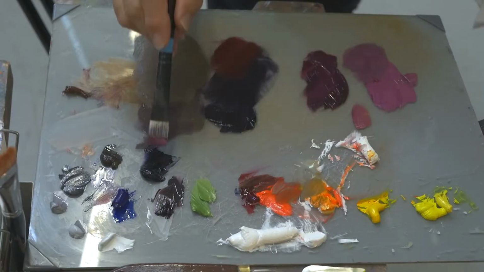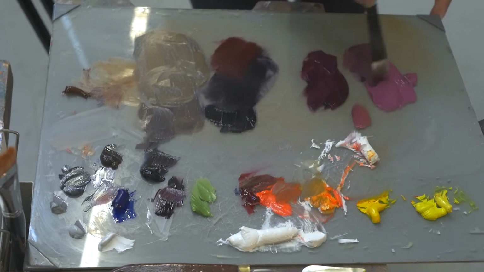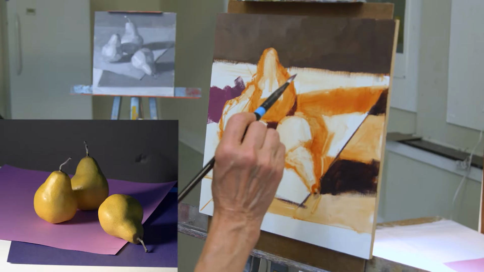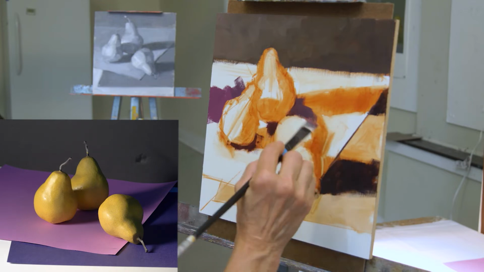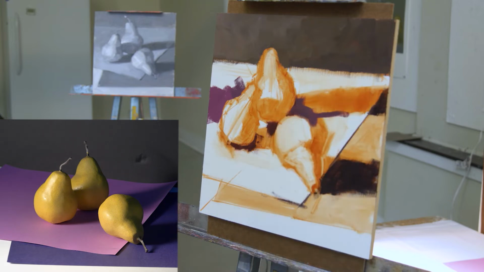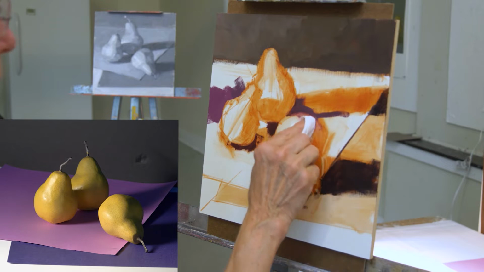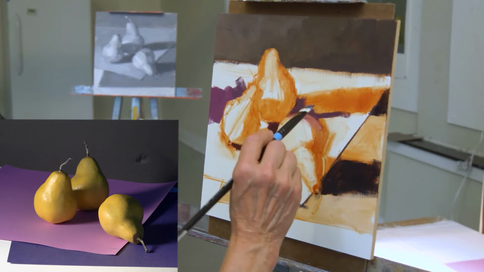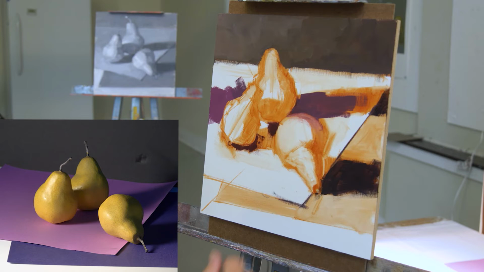Okay, now I want to get to the shadows. So I've got that color with some blue, and I have to add yellow in here.